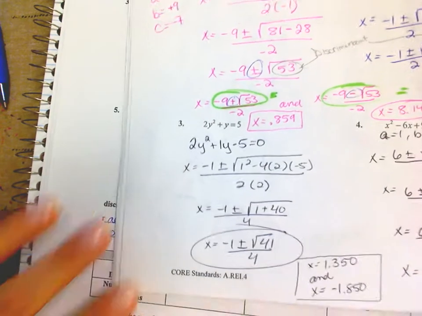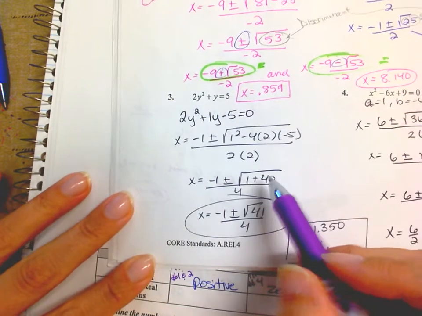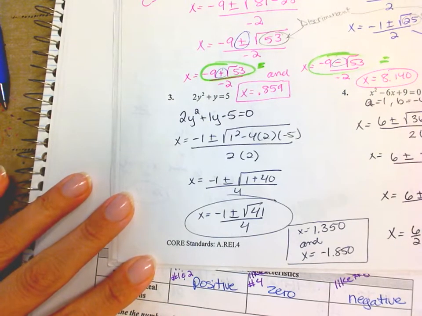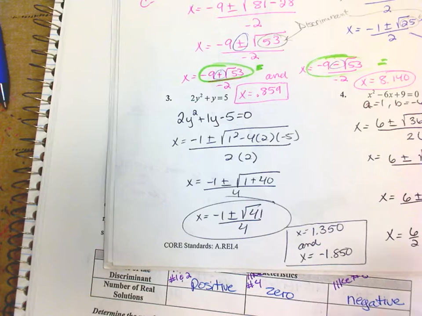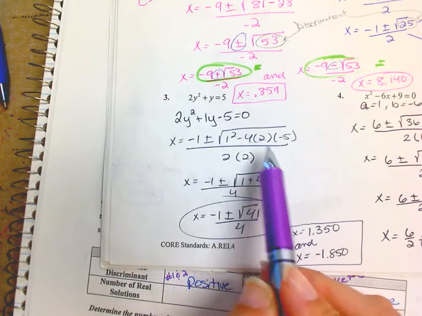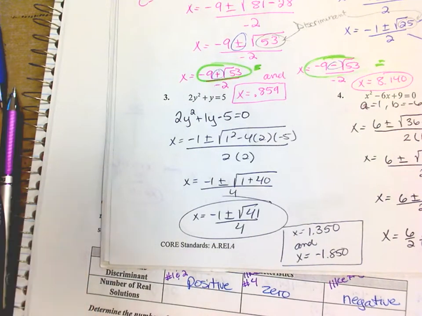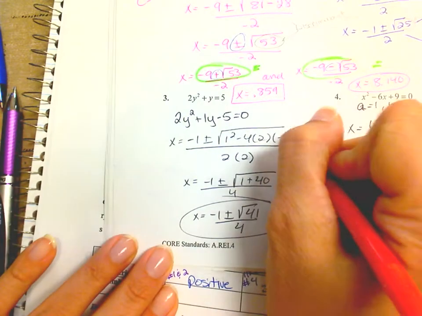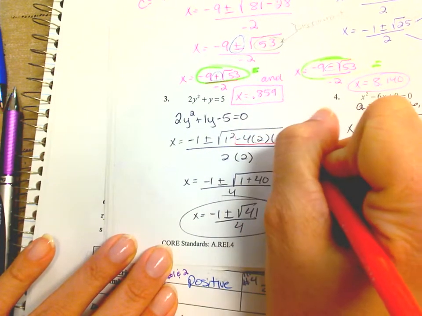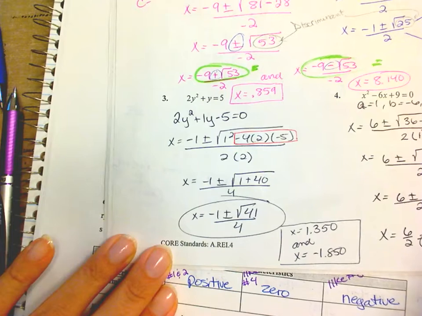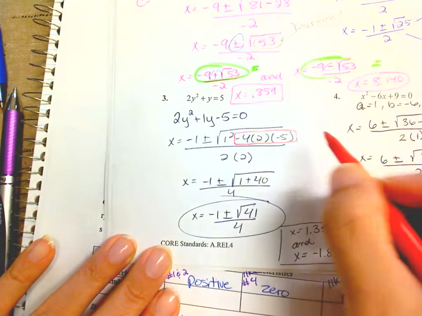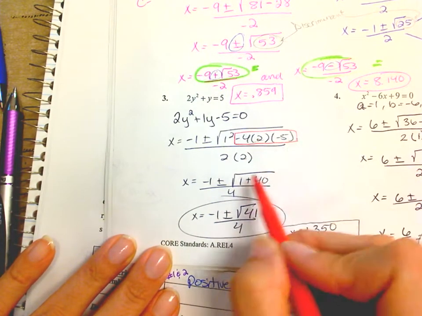So on number 3, here we are. Here's your work. Number 3 works out to be pretty standard. It's very similar to number 2. Everything works out pretty well. Just be careful with your negatives. Again, you want to do minus 4AC. Do that as one chunk.